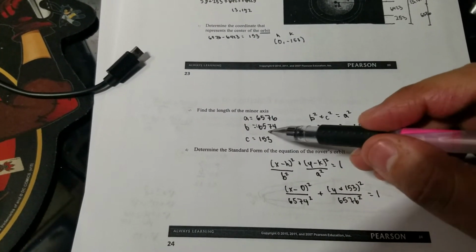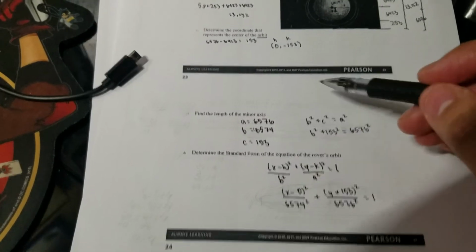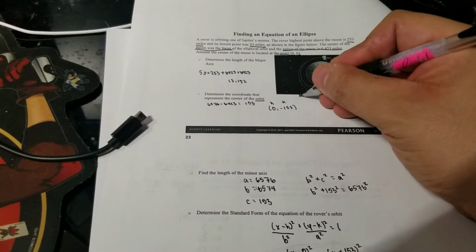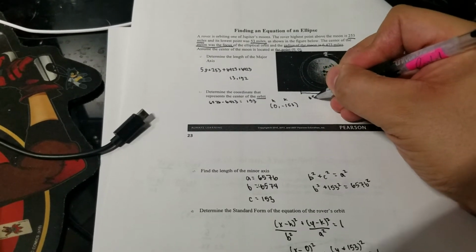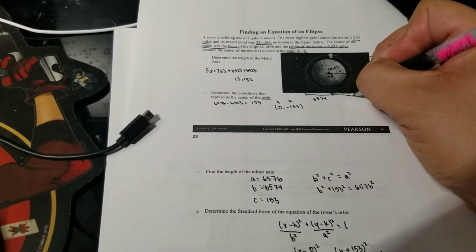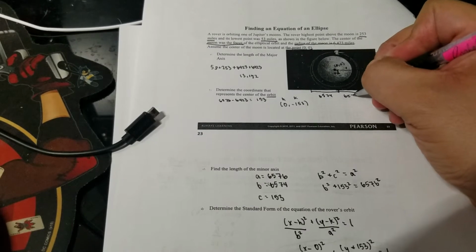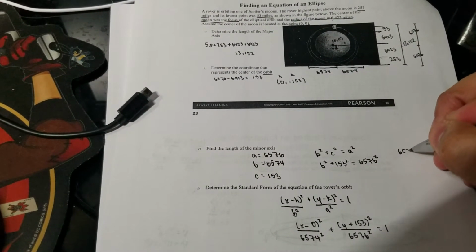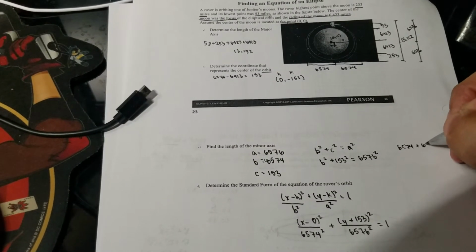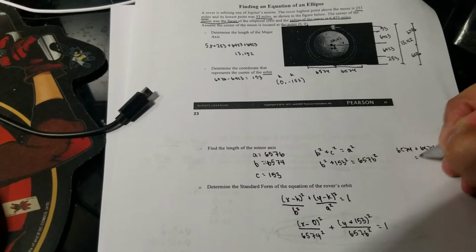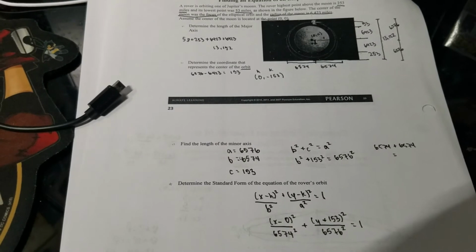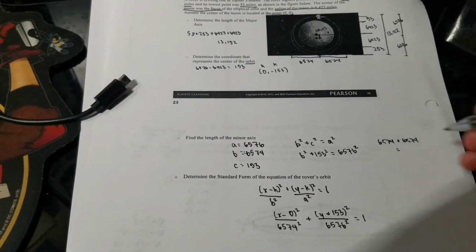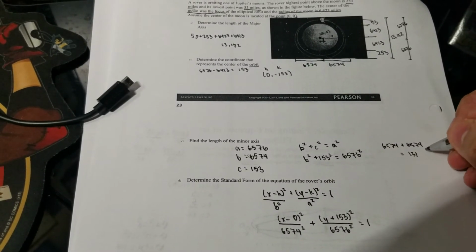And actually, I didn't answer this question quite all the way. The b value is 6574, but the minor axis is 2 times that. So remember, this alone was 6574, so the whole minor axis should be 6574 times 2. Sorry, I didn't answer that all the way through. So the minor axis is 13,148.